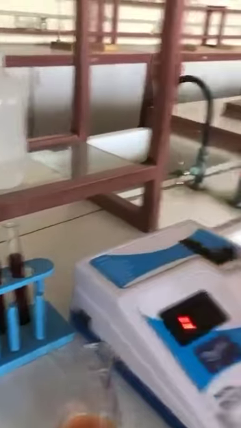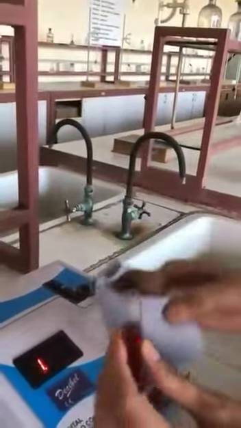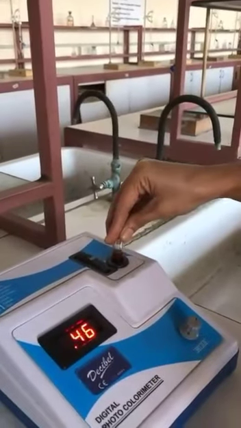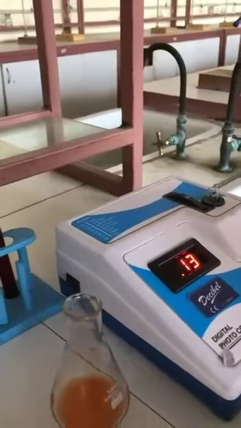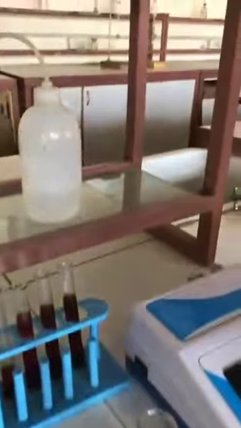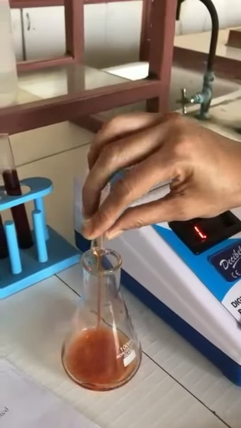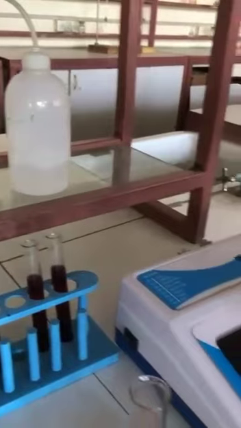Now, take the third test tube. Fill the cuvette 3/4. Dry with filter paper. Insert in the colorimeter. Now, the reading reported is 0.13. Now, take out the cuvette and pour the solution into the conical flask. Now, take the fourth test tube.